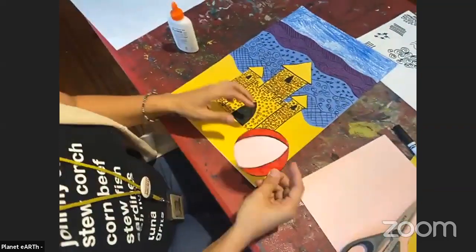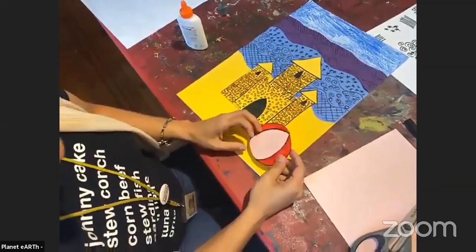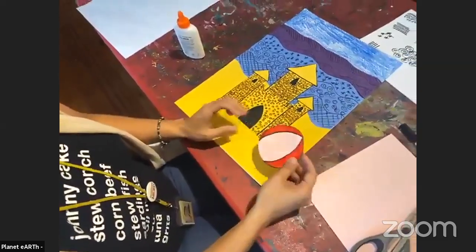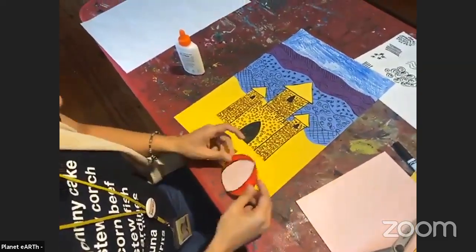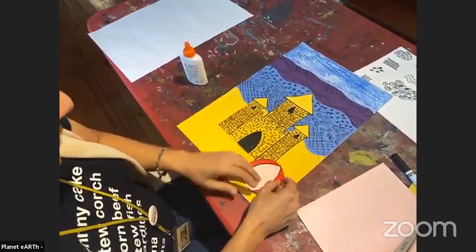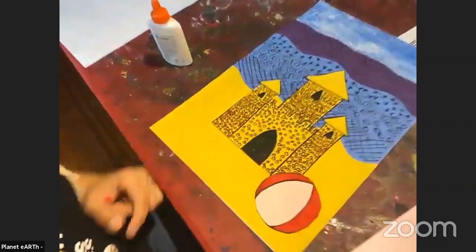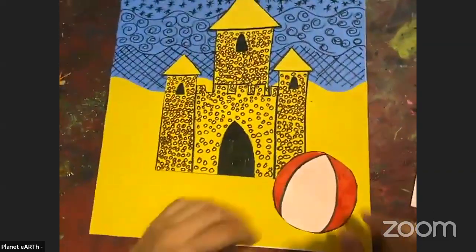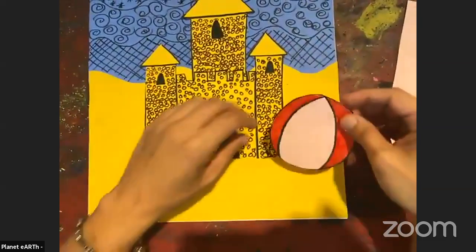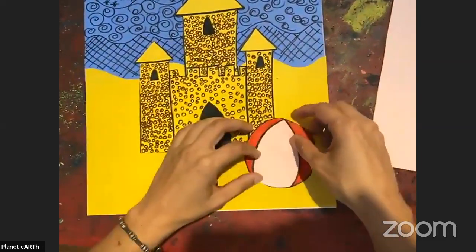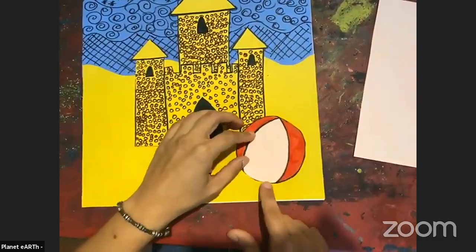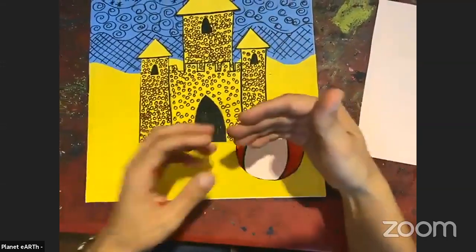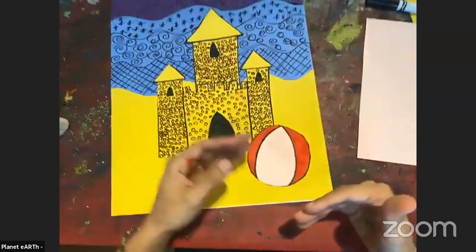So I'm going to create another layer on my drawing, and I'm going to put the ball just a little bit in front of my sandcastle, because by putting the ball a little on top of my sandcastle and a little further down the page, I'm showing that the ball is now in front of the sandcastle.